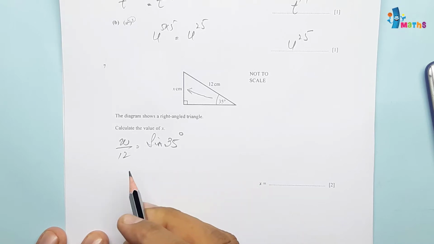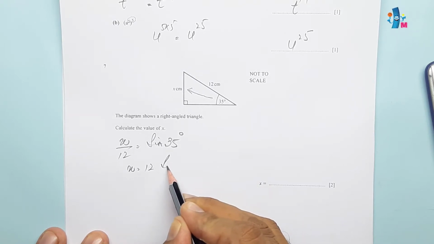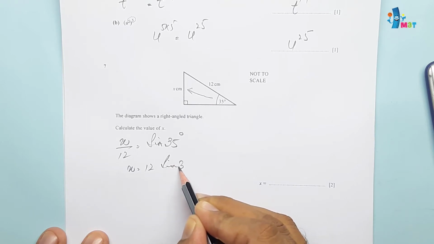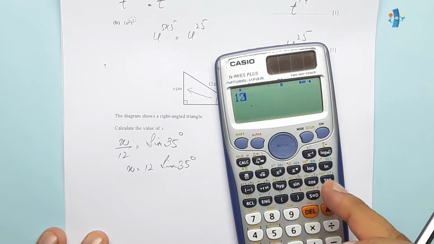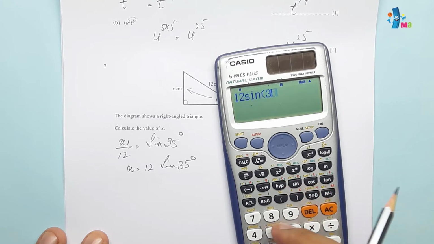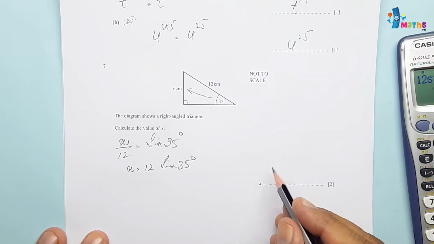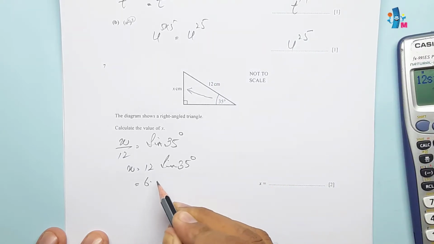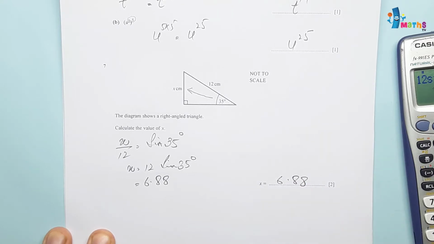So x will be equal to 12 multiplied by sine 35 degrees. This will be equal to 6.88, and the answer at the proper place will be 6.88.